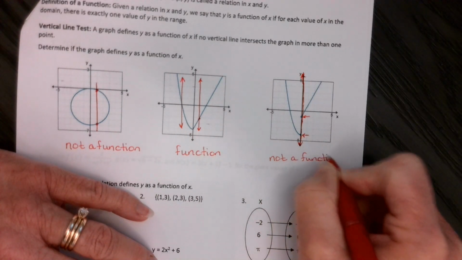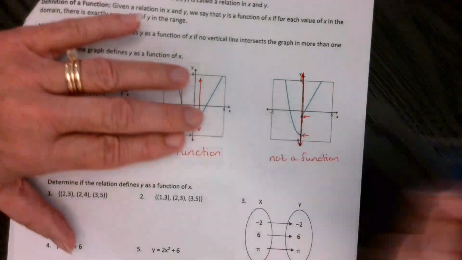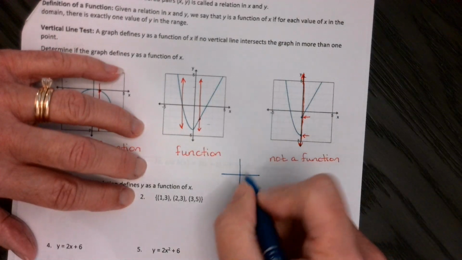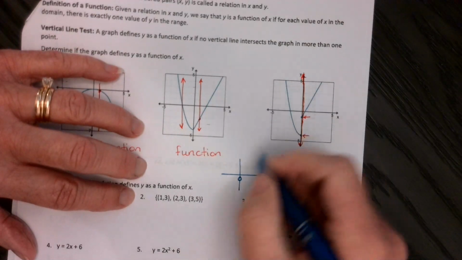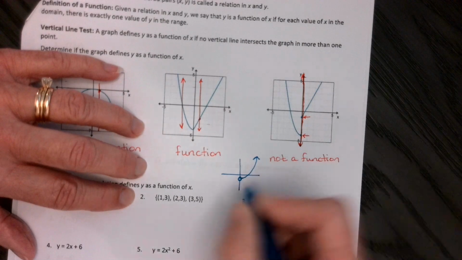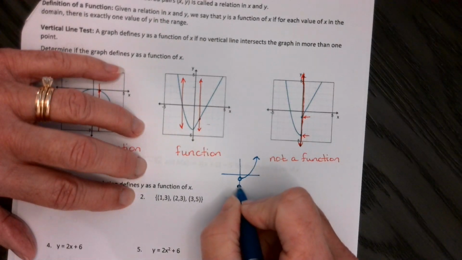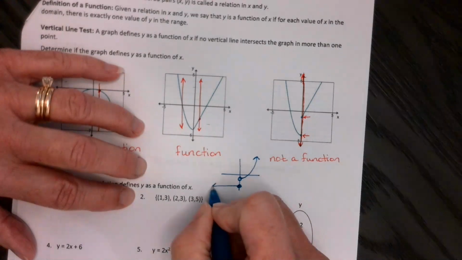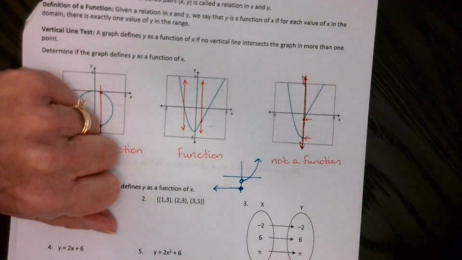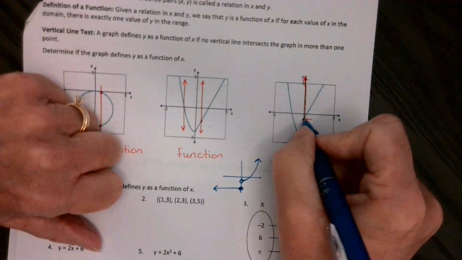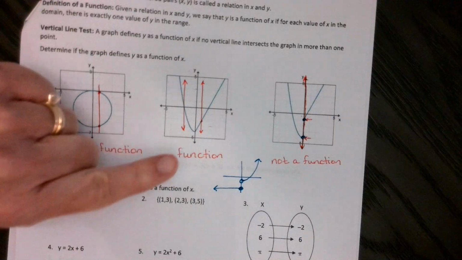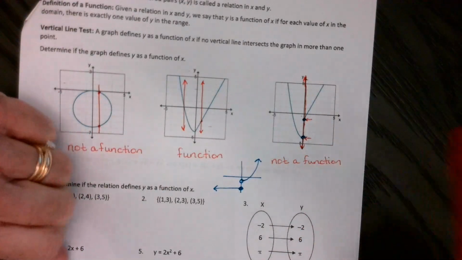Now, that graph could look something like this. Let's put an open circle here, and let's say it goes like this. And then we have a closed circle right here, and it might go something like this. The difference between these two is this filled in circle. It was a filled in circle here, so it counts, and it was a filled in circle right here, so it counts. So it counts at both of those positions, so that's why it's not a function.